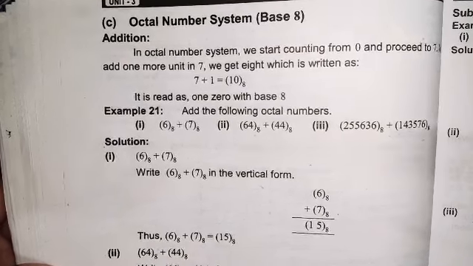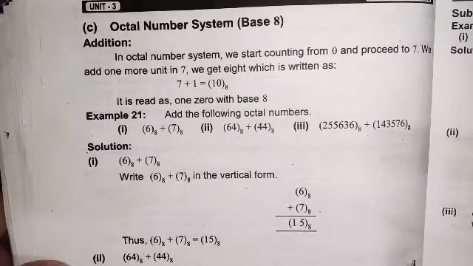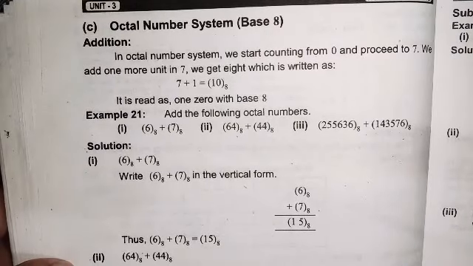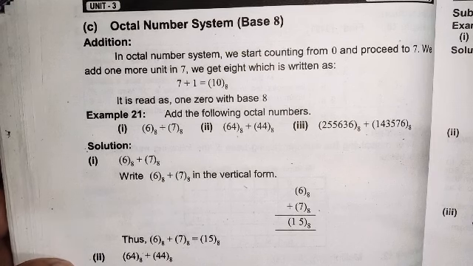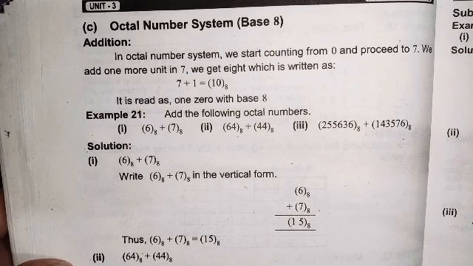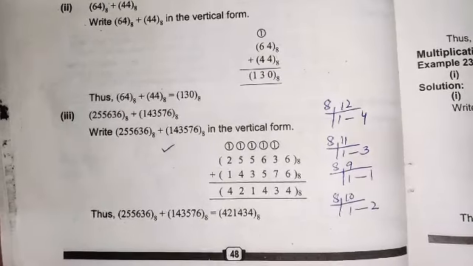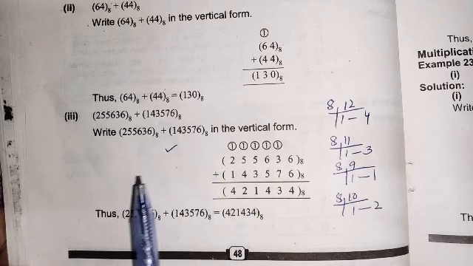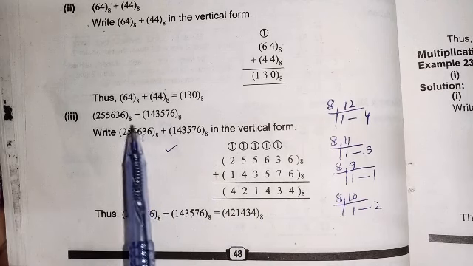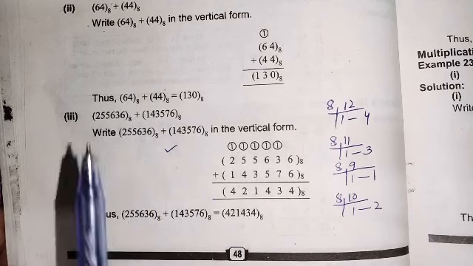Students, when we find out the addition of two octal numbers, then if the sum is greater than 8, we will write the remainder under the number and we will give quotient as carry to the next digit. Now students, let's move towards the example of addition of octal number system. Here is our example that we have to find out the sum of these two numbers.